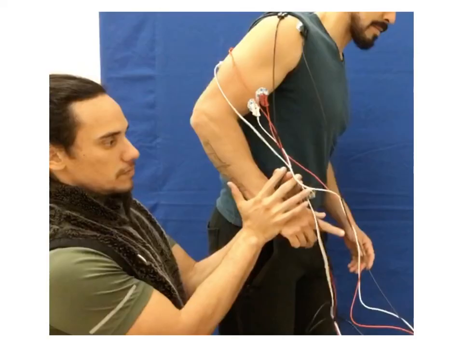So how do we obtain MVC? A lot of people want to lift a heavy weight. The best way is just manual resistance. So you can see this is going to be elbow extension. So we're going to be trying to get MVC of the triceps brachii. So we're looking at the elbow joint.